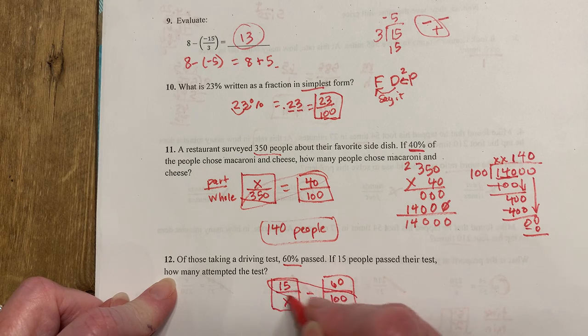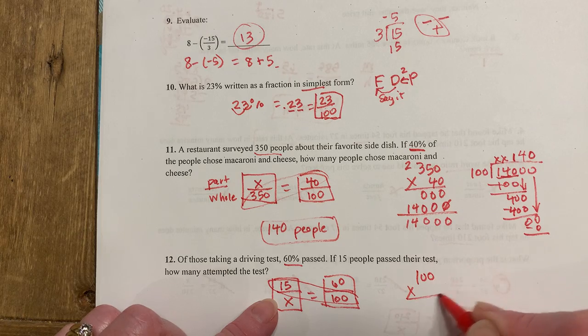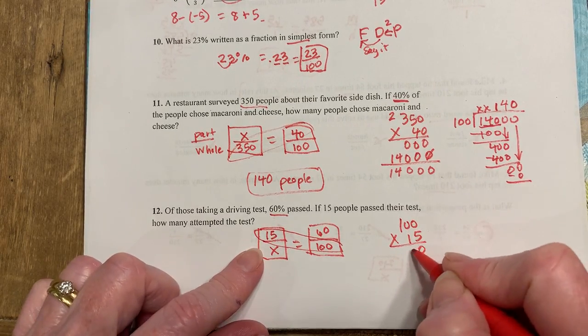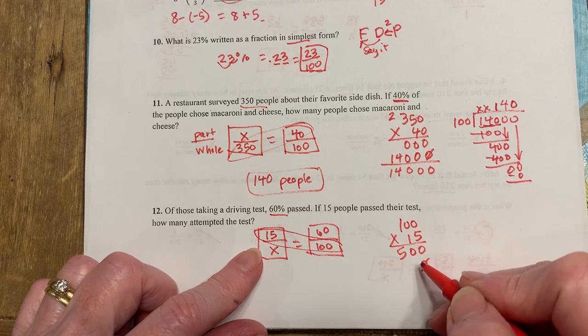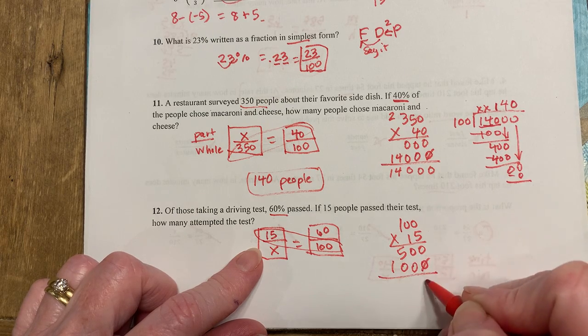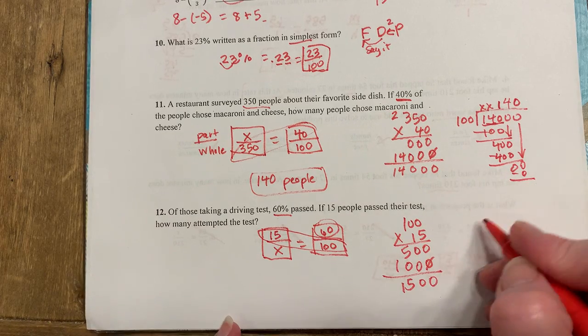So then to solve it, I multiply diagonally. So 100 is going to go on top because it has more digits. That's what I like. On top, 5 times 0, 5 times 0, 5 times 1. Start with a 0 or a placeholder. 0 times 1, 0 times 1, and then 1 times 1 is 1. Add those up. Okay, and you're not quite done. You still have to divide by 60.